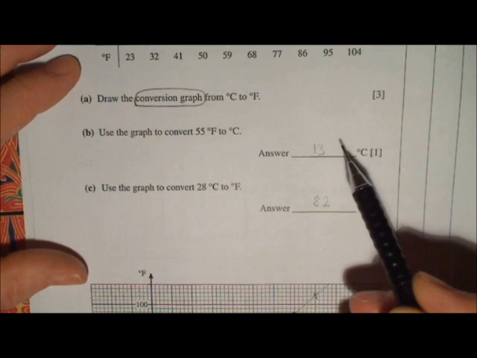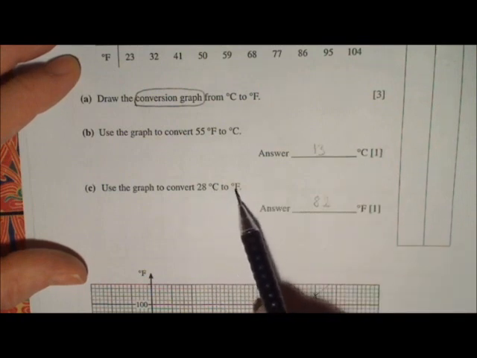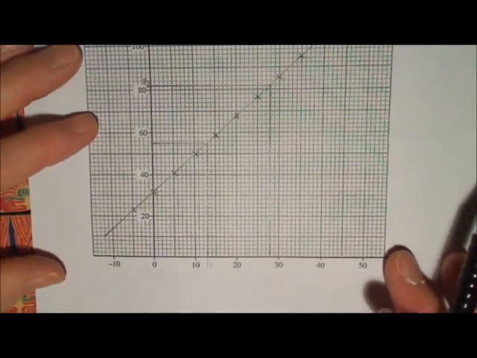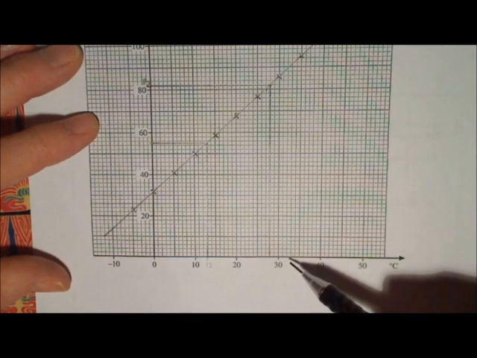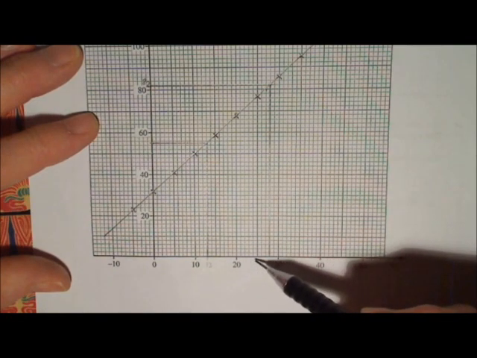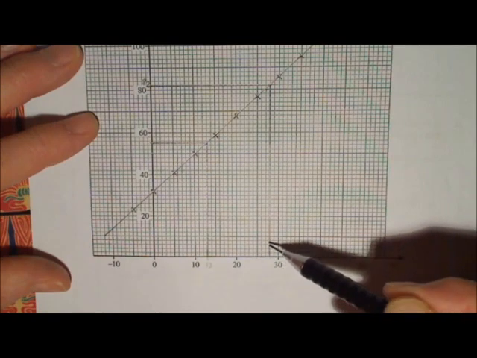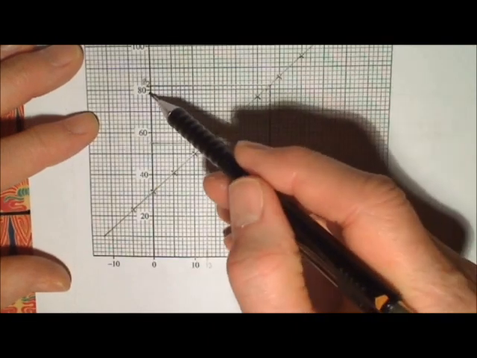So we can stick in our 13 degrees Celsius, and then we're converting 28 degrees Celsius to Fahrenheit. So this time we're going to our Celsius axis, and we're going to 28 degrees. So 20, 25, 26, 27, 28. We're going up to our graph and across, and this time we're reading 82 degrees Fahrenheit to get our mark there.